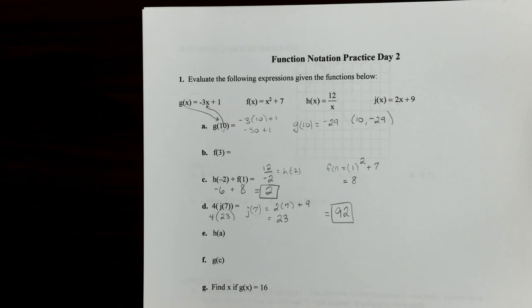So that's all review from yesterday. That's nothing new. Okay, but now look at G, H, and I.